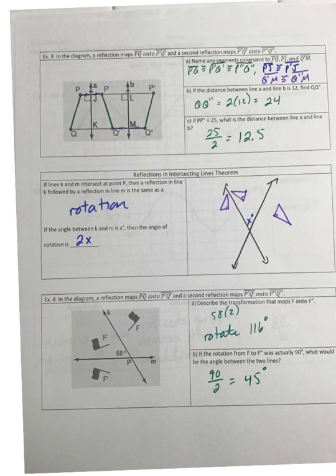Well, remember, to do a reflection, you go straight across the line of reflection, but you have to be the same distance on both sides. So PJ is congruent to P prime J. And then it says Q prime M. Well, that's this little segment right here. But again, when you reflect, you have to go the same distance on the other side. So Q prime M is congruent to Q double prime M.